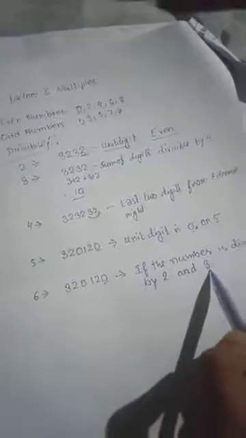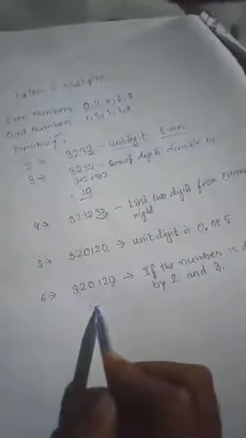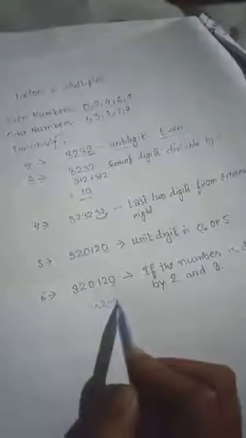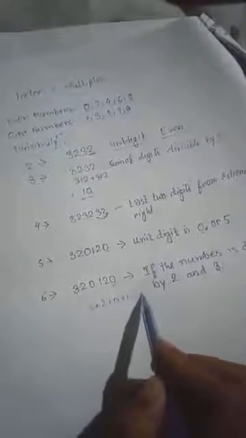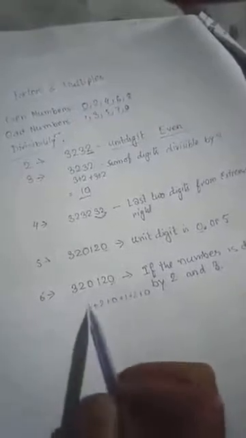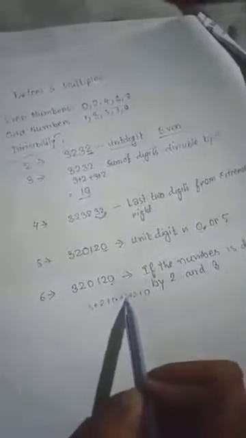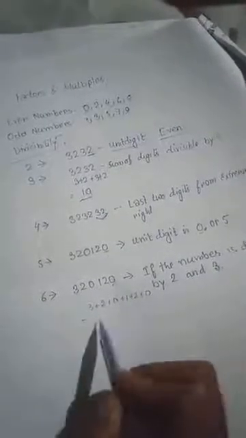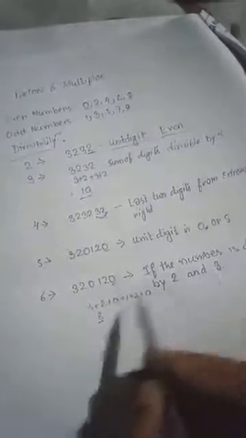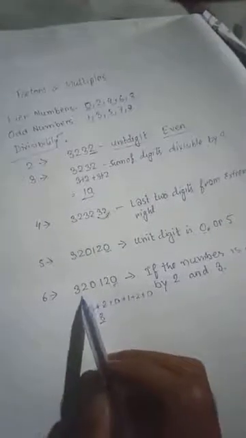Now let's check if we can divide this number by 3. We have to add all the digits of this number: 3 plus 2 plus 0 plus 1 plus 2 plus 0. What is this sum? 3 plus 2 is 5, 5 plus 0 is 5, 5 plus 1 is 6, 6 plus 2 is 8, 8 plus 0 is 8. So the sum will be 8. Can we divide 8 by 3? No, we cannot divide 8 by 3. So this number is not divisible by 6.